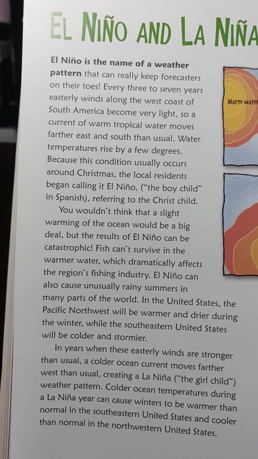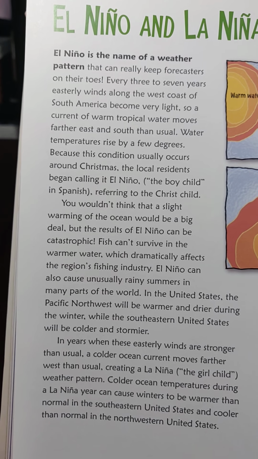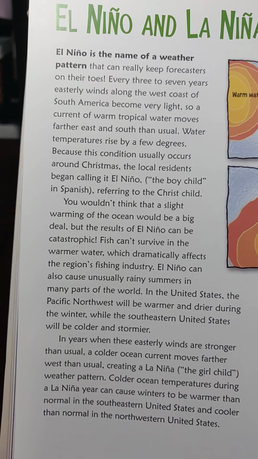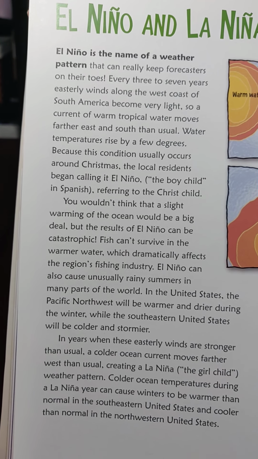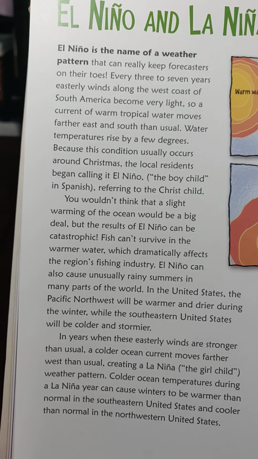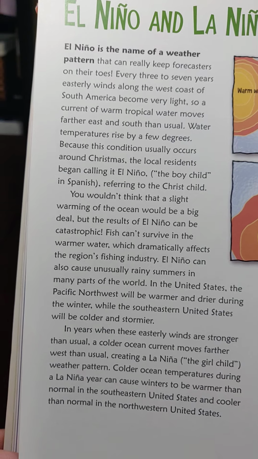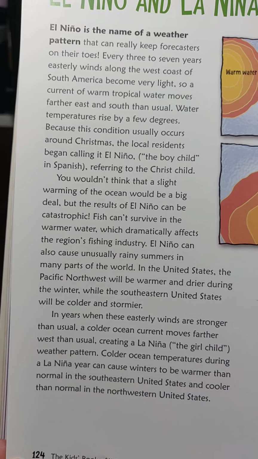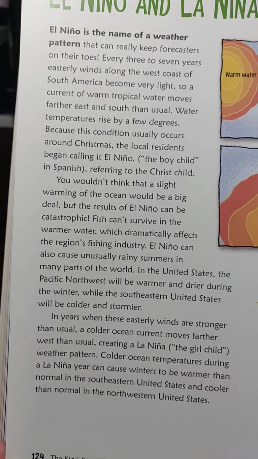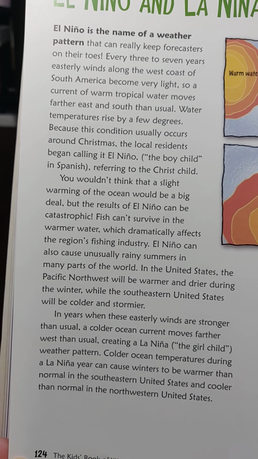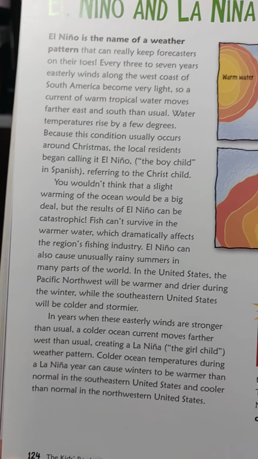In years when these easterly winds are stronger than usual, a colder ocean current moves farther west than usual, creating a La Niña, the girl child, weather pattern. Colder ocean temperatures during a La Niña year can cause winters to be warmer than normal in the southeastern United States and cooler than normal in the northwestern United States.